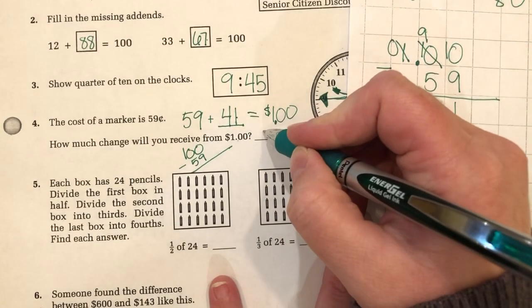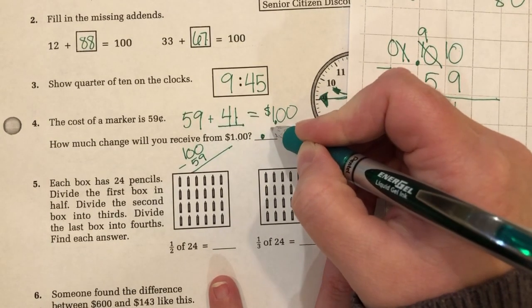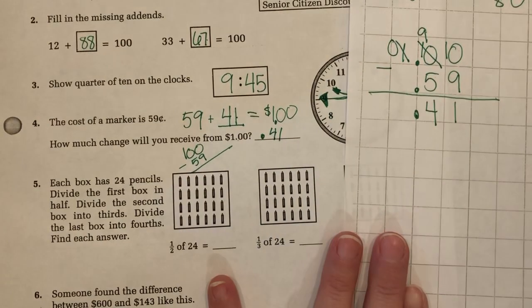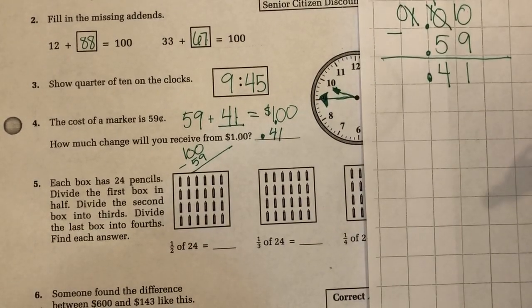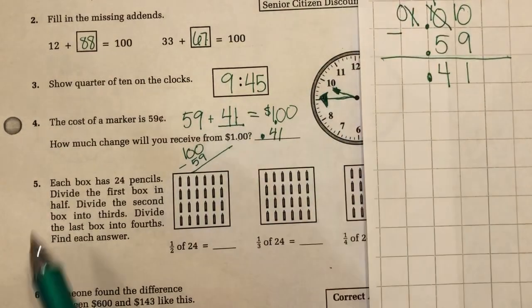You figure out which way works best for you to solve those problems. Try it both ways and see what you like. Or you could do both ways and check your answer.